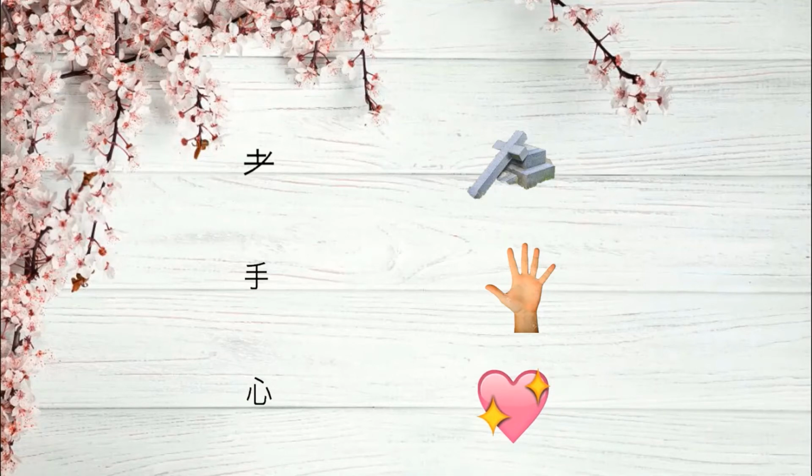The first radical of this slide looks like a grave. There is a cross and some stones there. It looks like a grave.